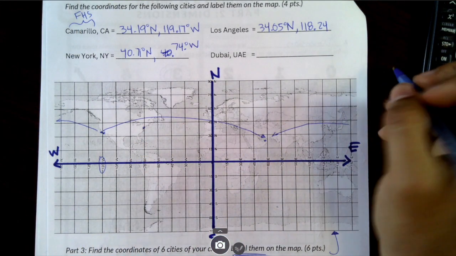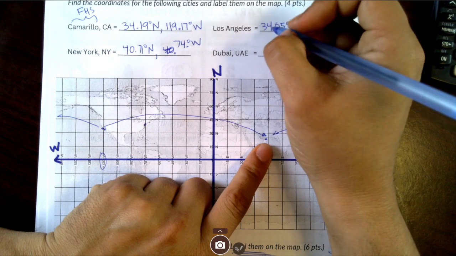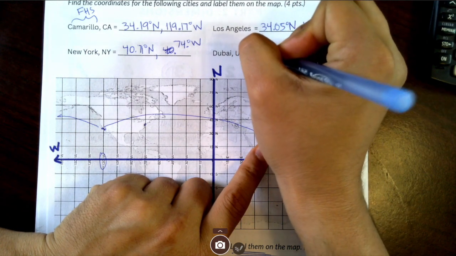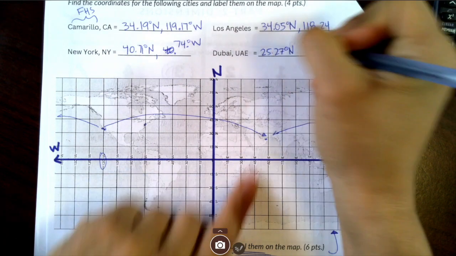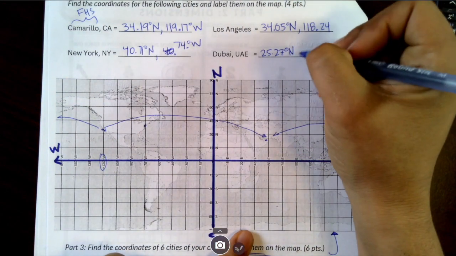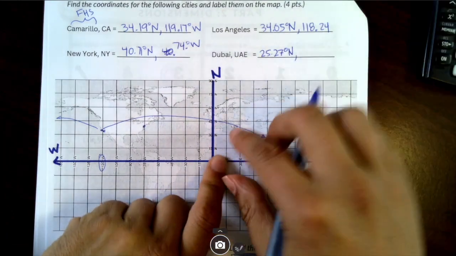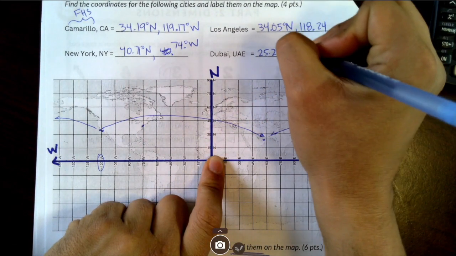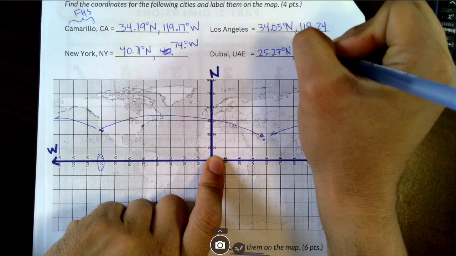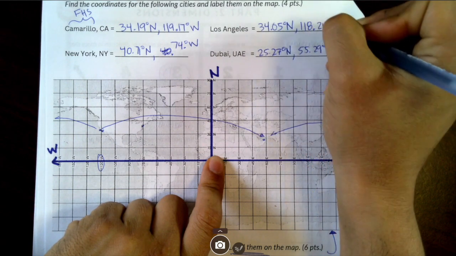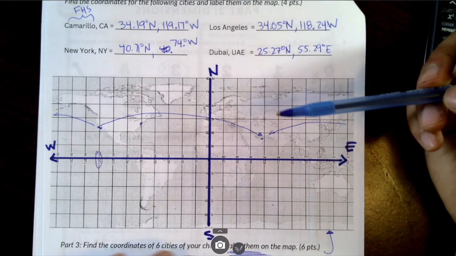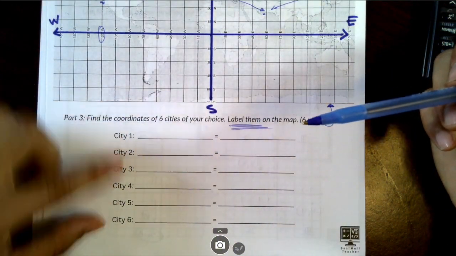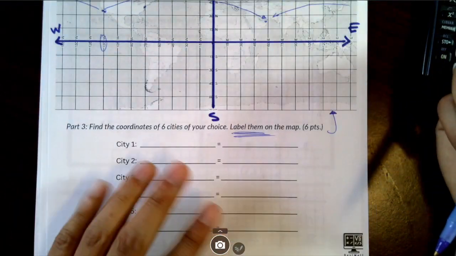Dubai is really 25.27 degrees north, so it's still on the north side. And in terms of the east, this is now east. It's 55.29 degrees east. And I forgot to put a W there. So go ahead and pick 6 cities and label them on the map and give me their coordinates.